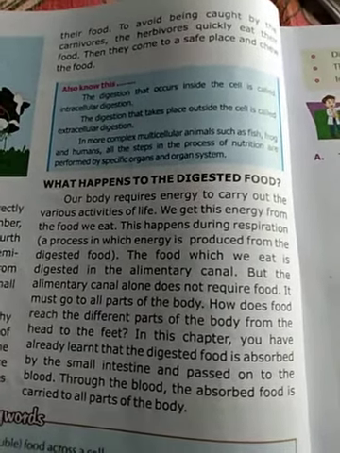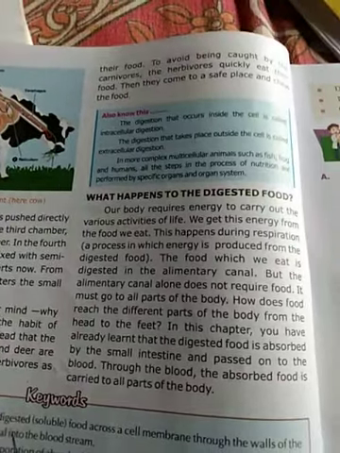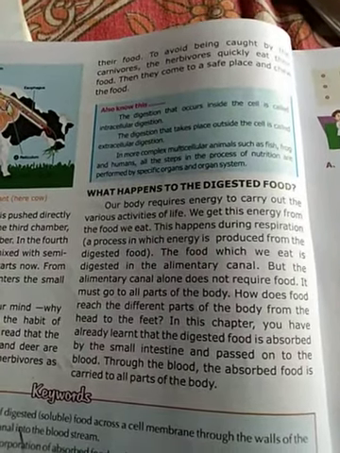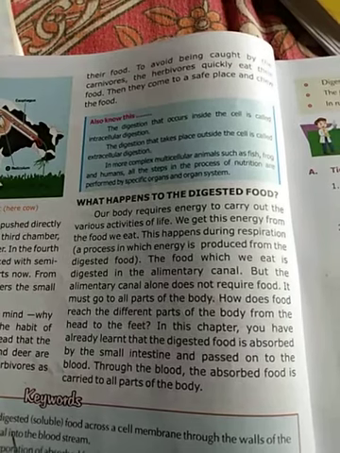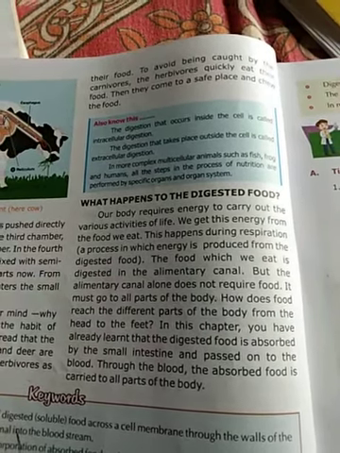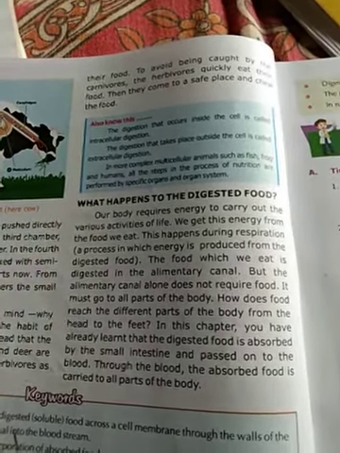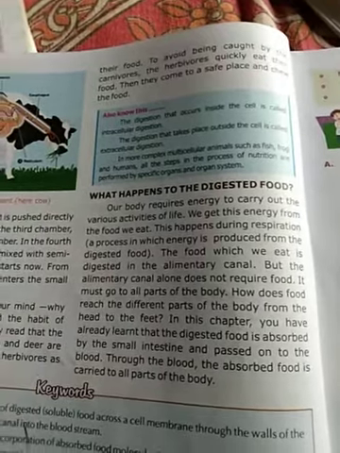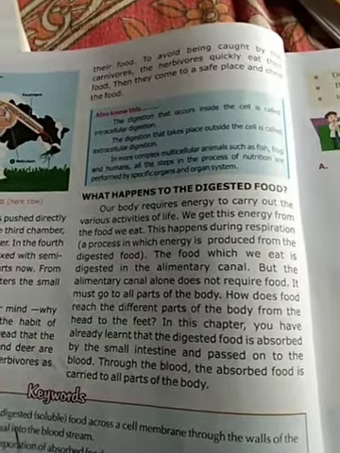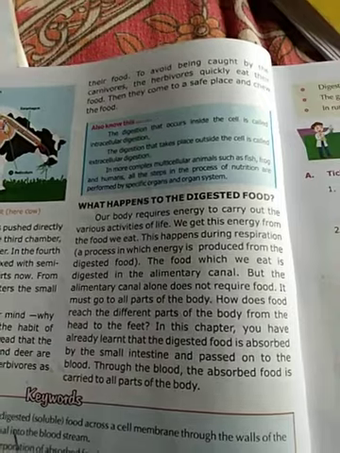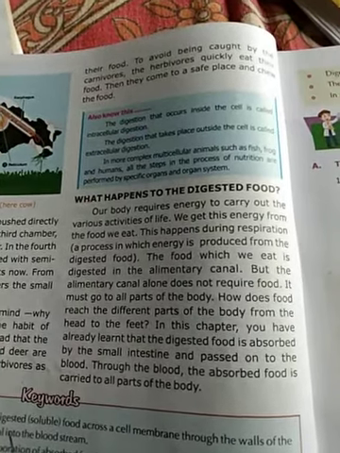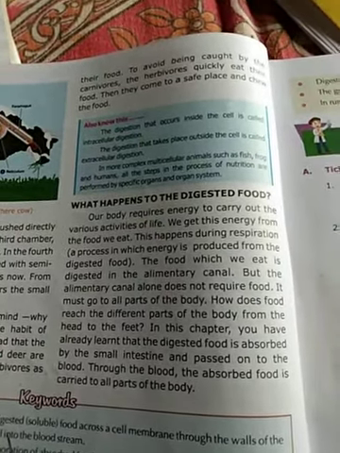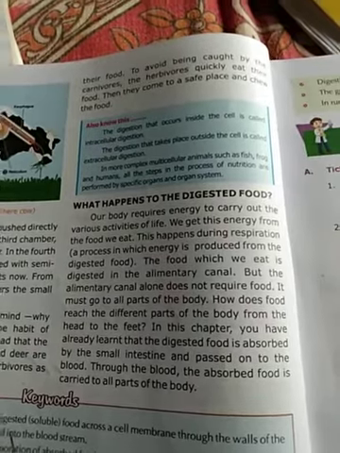This happens during respiration, the process in which energy is produced from the digested food. Without oxygen our body does not get energy.